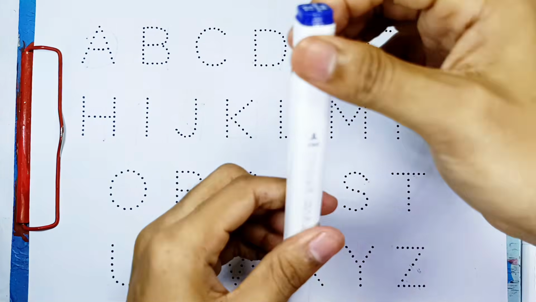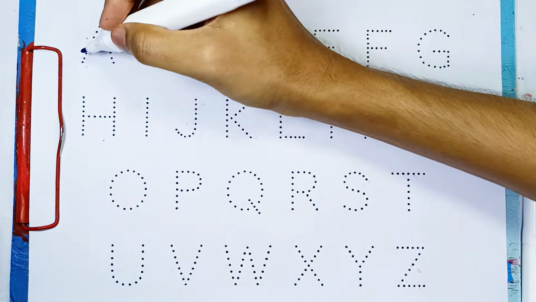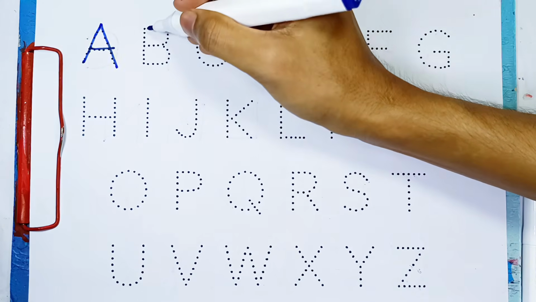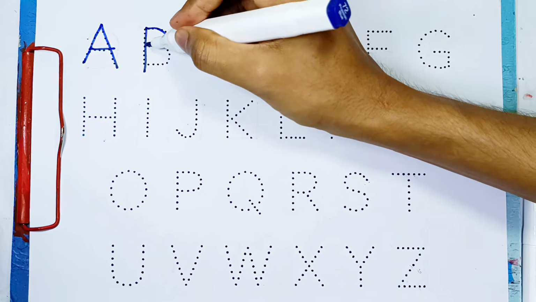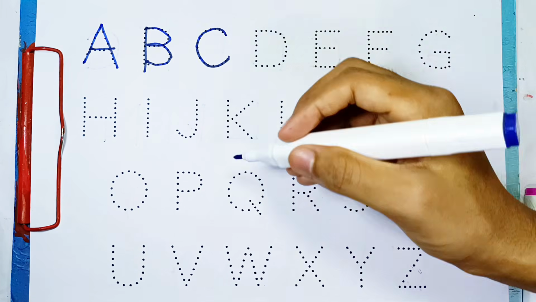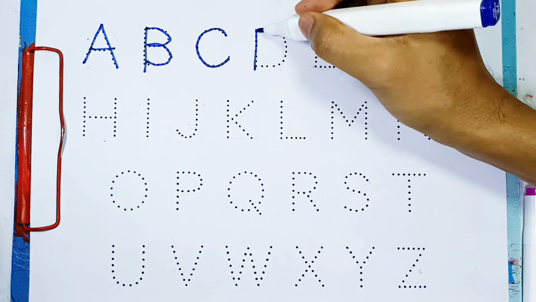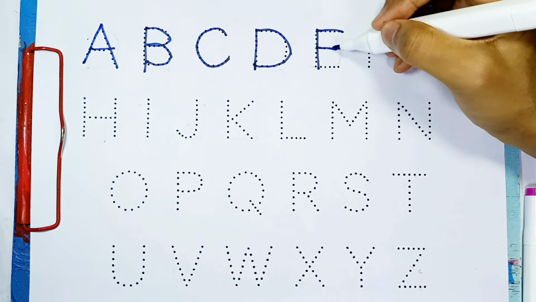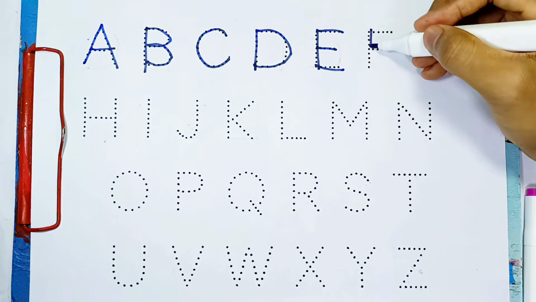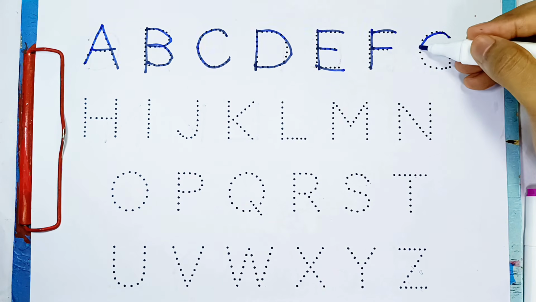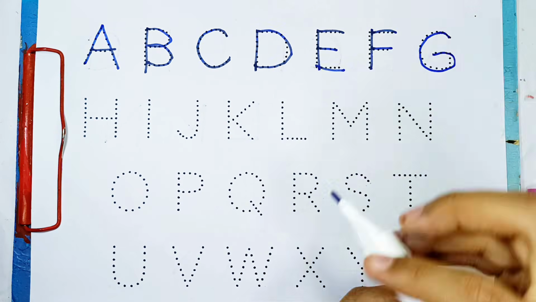First we are using the color of Persian blue. A. A for apple. B. B for ball. C. C for cow. D. D for doll. E. E for egg. F. F for fish. G. G for God.